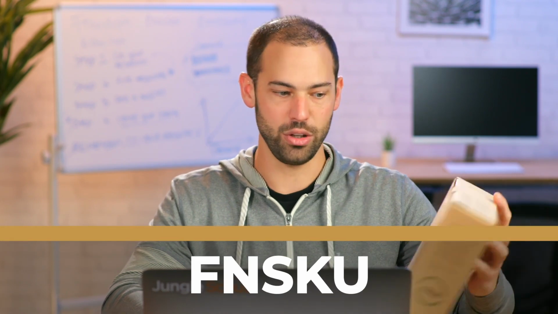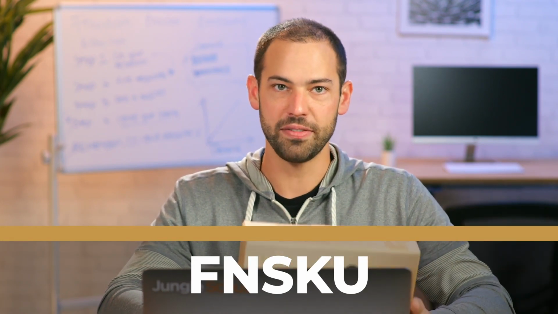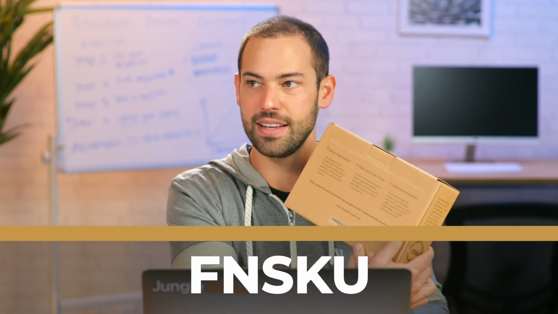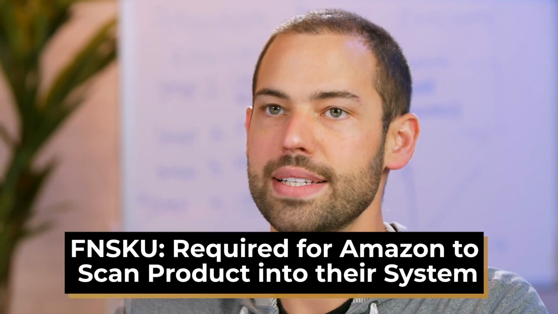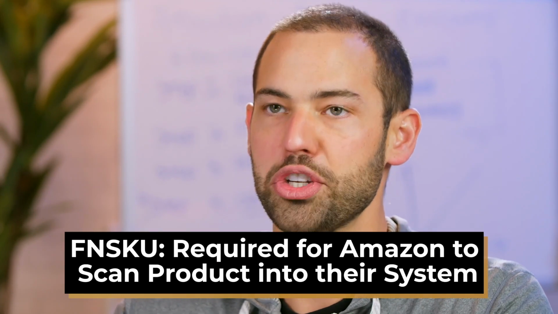Now that you understand what UPC codes are, you'll oftentimes hear something referred to as an FNSKU, specifically as it relates to Amazon. And when you look at an FNSKU, it looks very similar. It's a barcode. It has some numbers on it, or an alphanumeric string. I think they always start with X00, and that's your FNSKU. When you're selling on Amazon, really the FNSKU is what Amazon scans to register in their system.